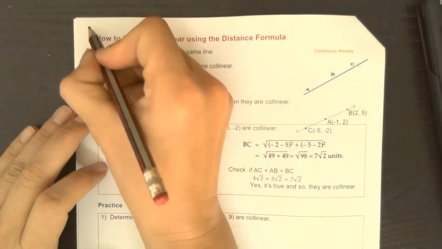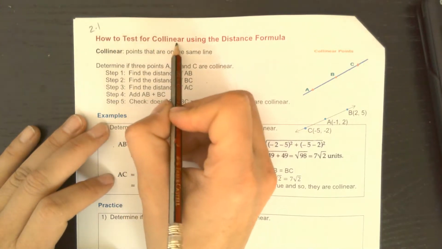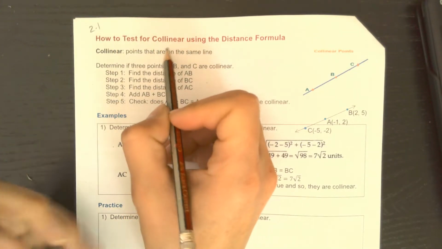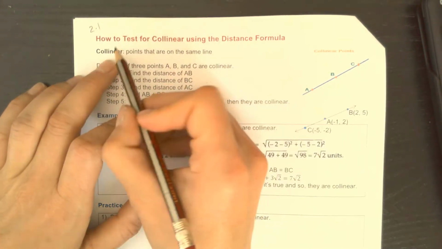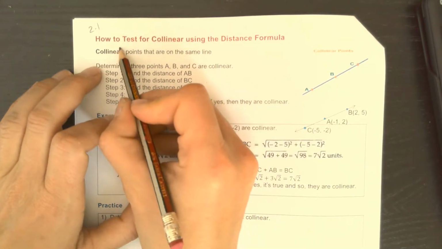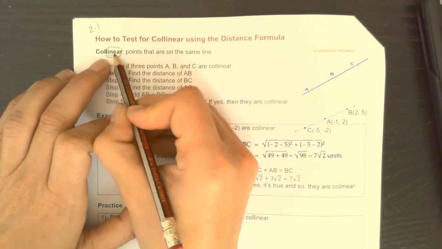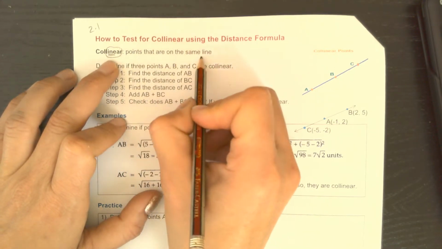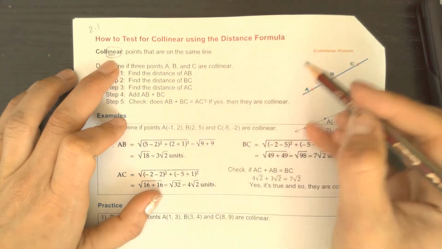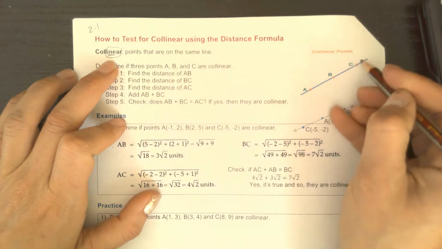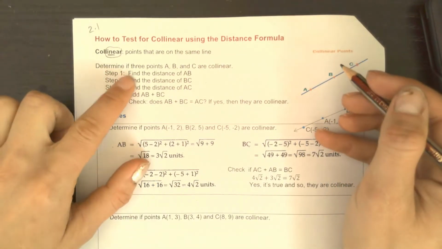So we're still on 2.1, and we're going to look at how to test for collinearity. So how to test if points are collinear using the distance formula. And what's collinear mean? You see the word hiding here, it's linear. So it means line. So points that are all on the same line. Okay? So we're going to have to check to see if we have 3 points, are they all on the same line? So how do we do it?